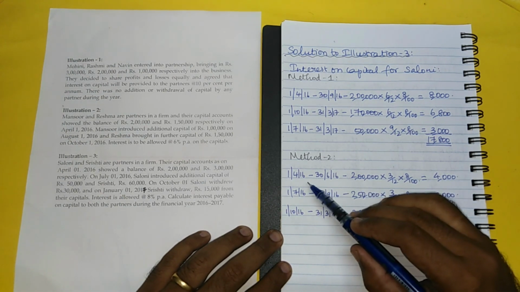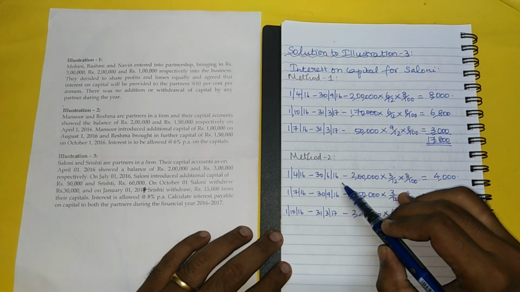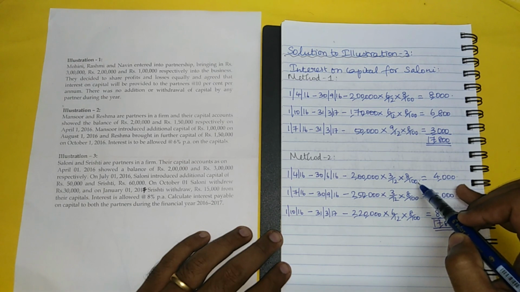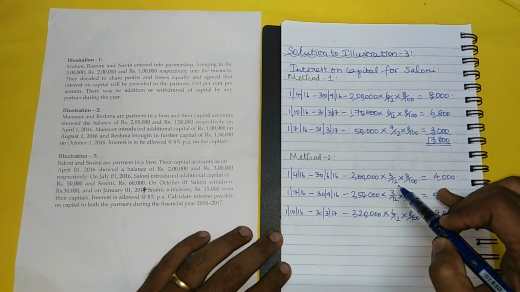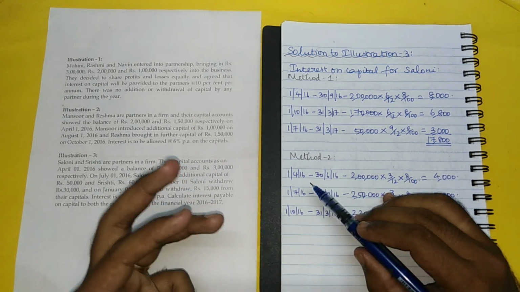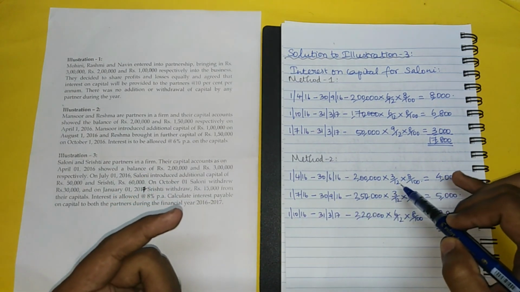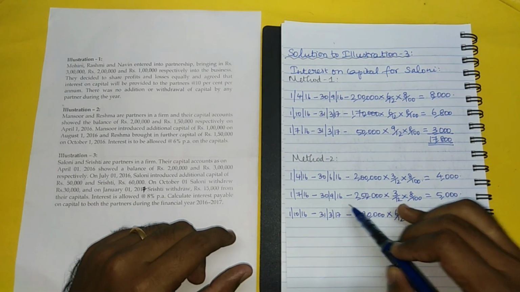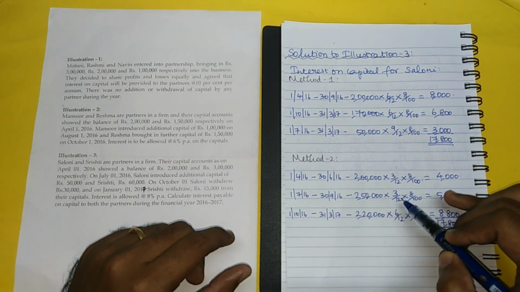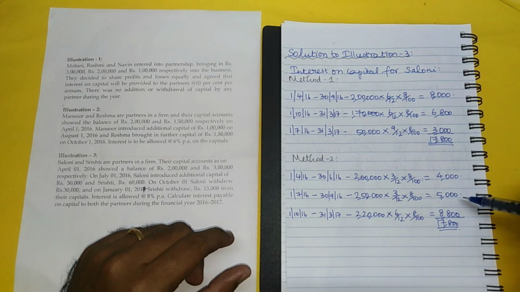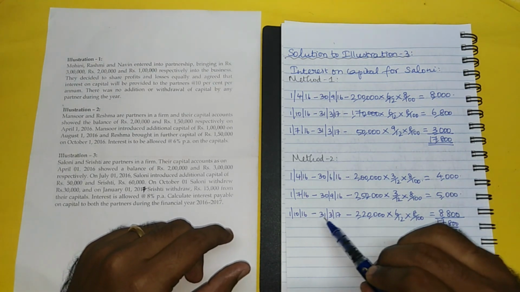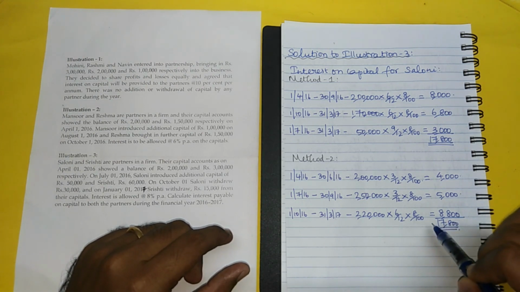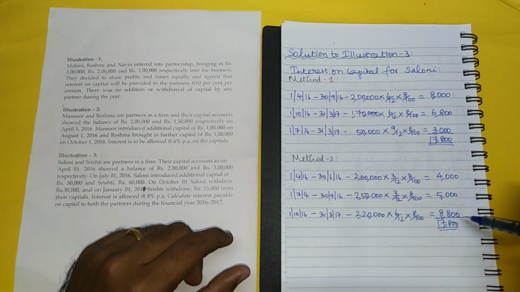So from 1st April 2016 to 30th June 2016, it is 2 lakh into 3 by 12 into 8%. Why 3 by 12? Because it is for the month of April, May and June. So 3 months. The answer is 4,000. For 1st July till 30th September, it is 2,50,000 into 3 by 12 into 8%, which is 5,000. For 1st October till 31st March 2017, it is 2,20,000 into 6 by 12 into 8%, which amounts to 8,800.